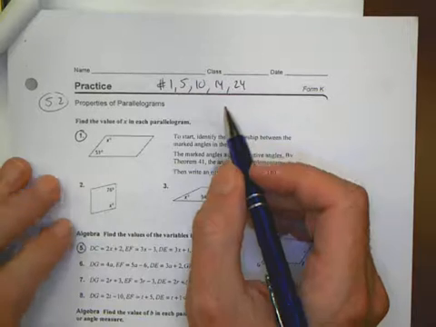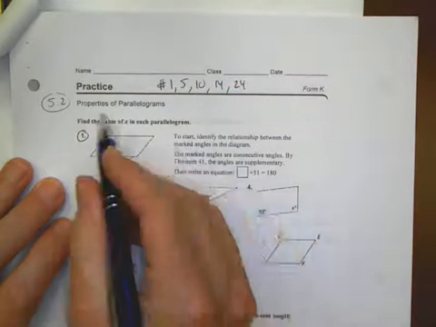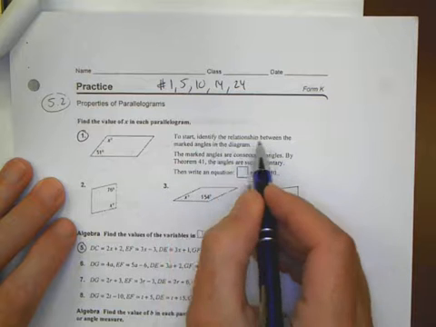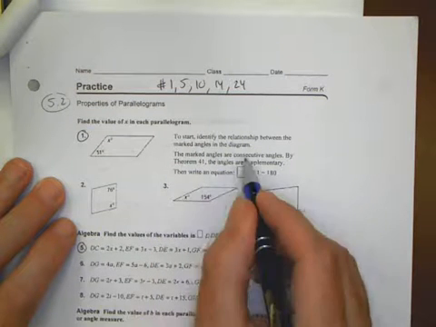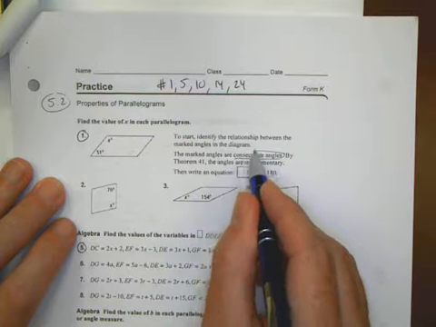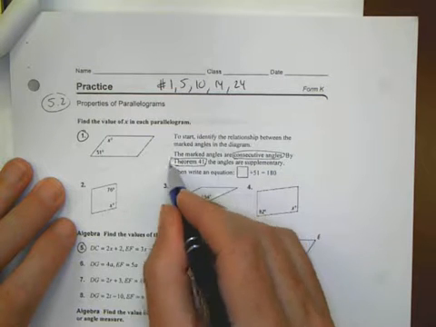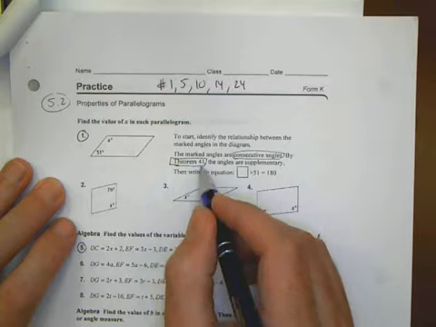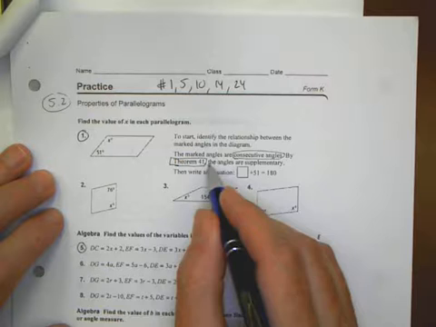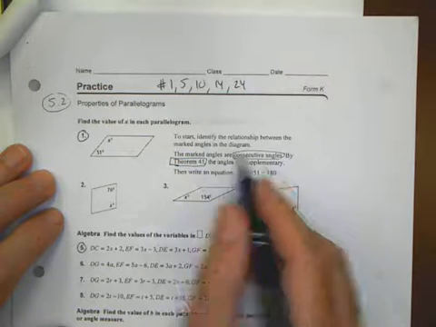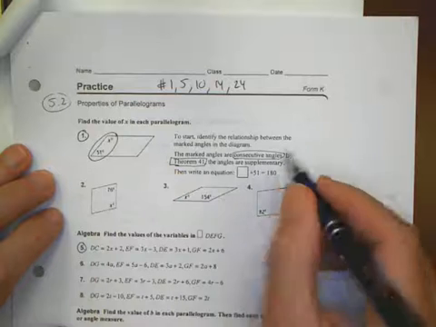Alright, I want to begin with number 1 because it does give you some information. It's important. It says to start to find the value of x, identify the relationship between the marked angles in the diagram. The marked angles are consecutive angles, and that's something you want to remember for later on as well. And by Theorem 41, which will help you later on when you start looking at proofs and showing the why behind the what, as we like to say, those angles are supplementary.